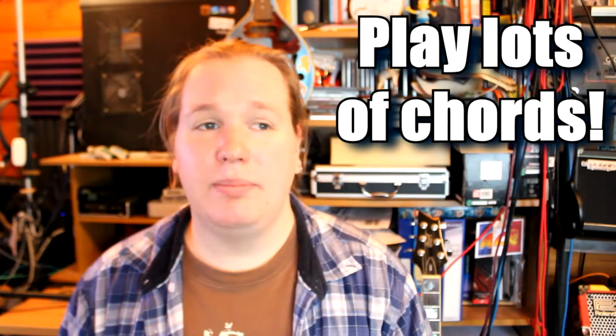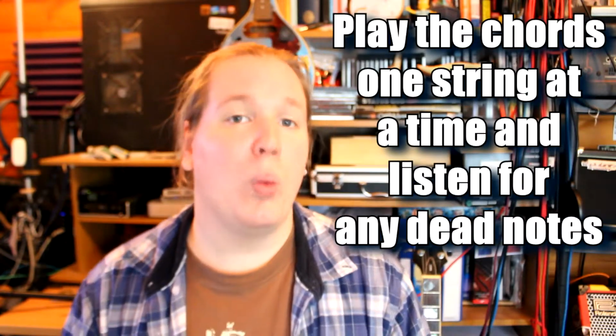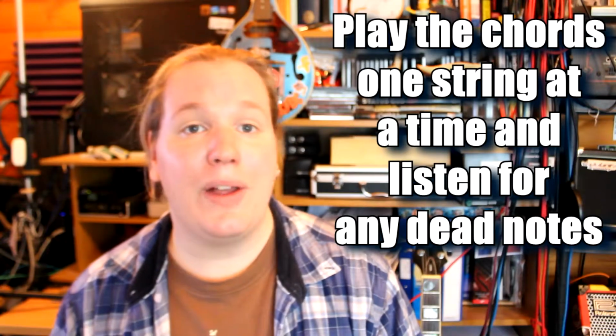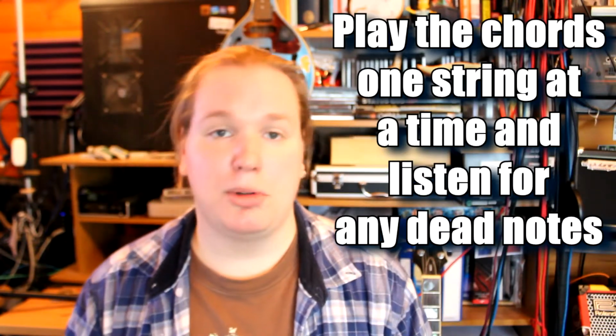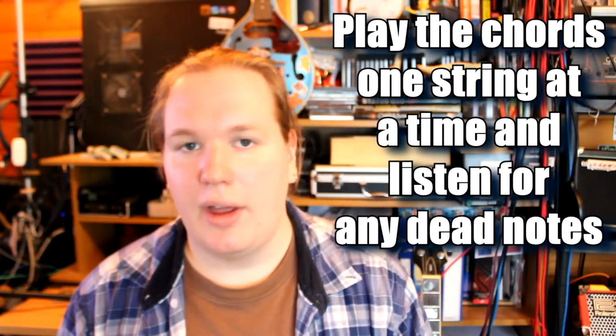So there you go, those are all the chords you need to get started. What do you do now? Play them loads and loads. Start off by playing each chord 1 string at a time and listening out for any dead notes. A dead note is one that you should be hearing but you can't for some reason. You'll probably hear a percussive click, like when I demonstrated mutes earlier.